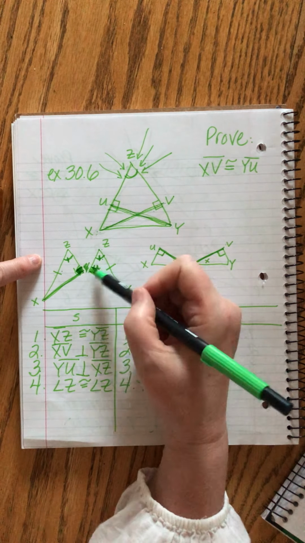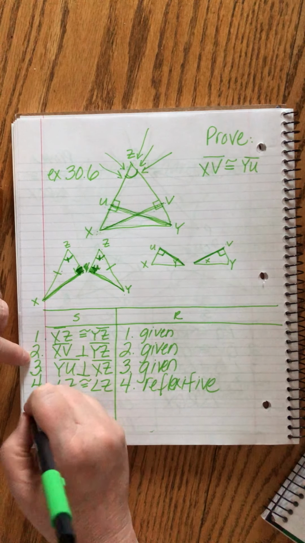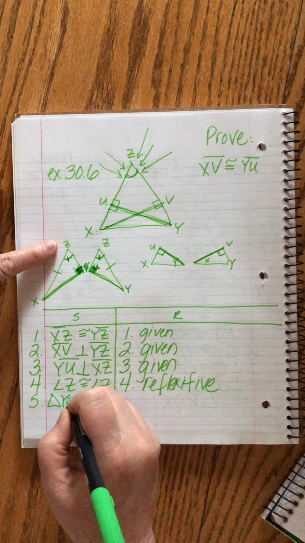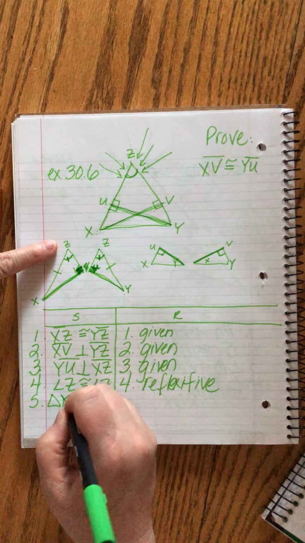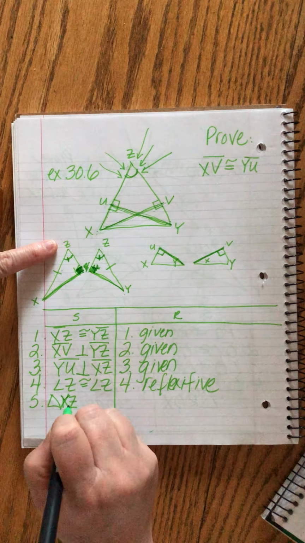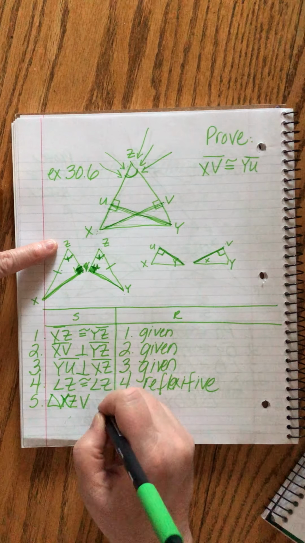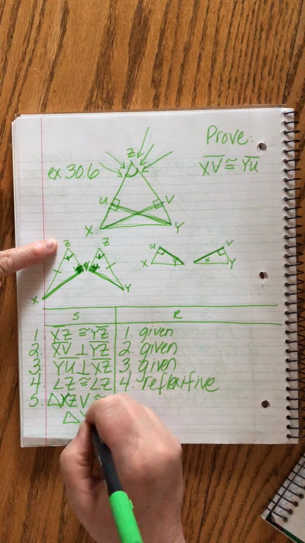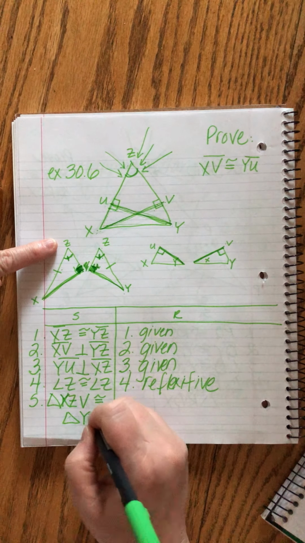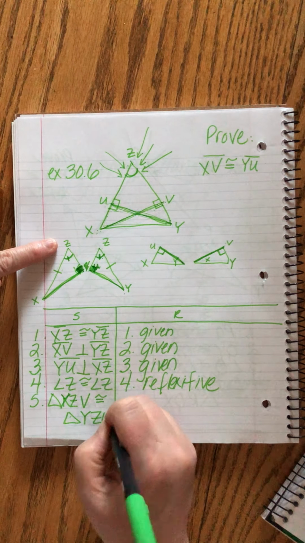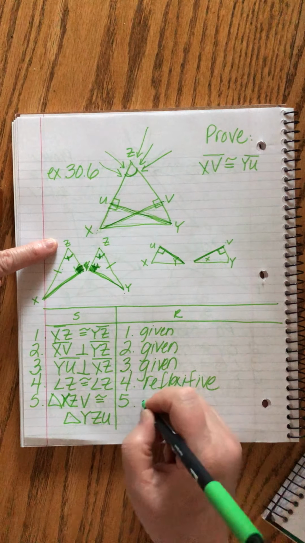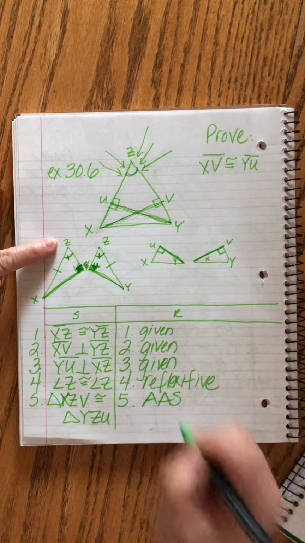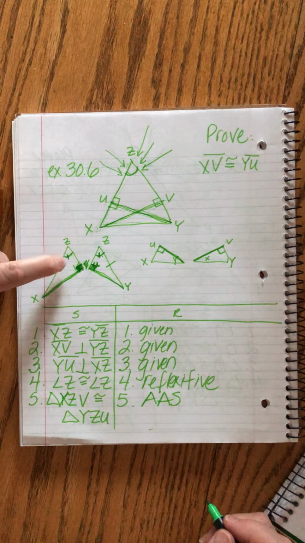That tells me those two angles are the same. So now I can say that triangle XZV is congruent to triangle YZU, and I can do that by angle, angle, side, right? Angle, angle, side.